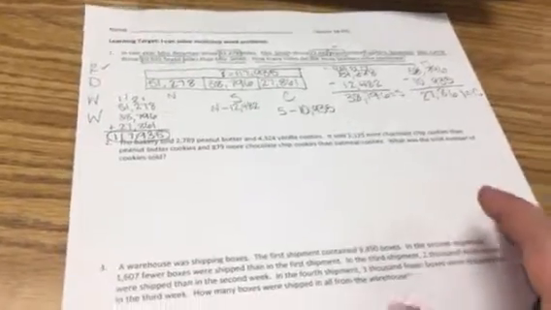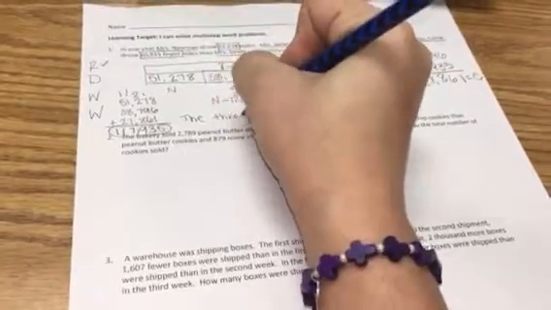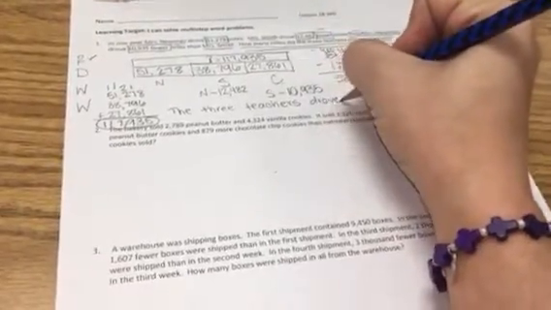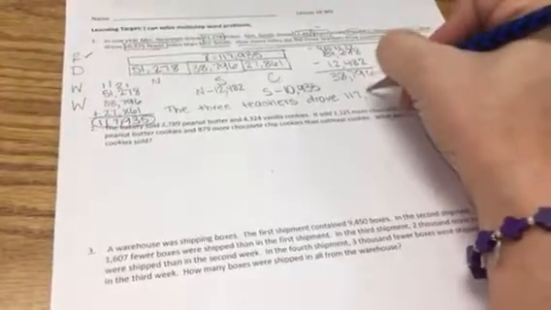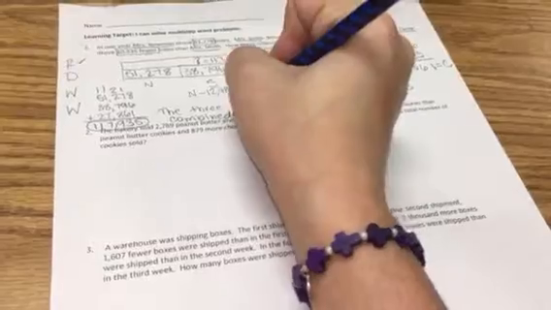So now I need to write my statement. How many miles did the 3 teachers drive combined? The 3 teachers drove 117,935 miles combined. And then you're finished with this problem.